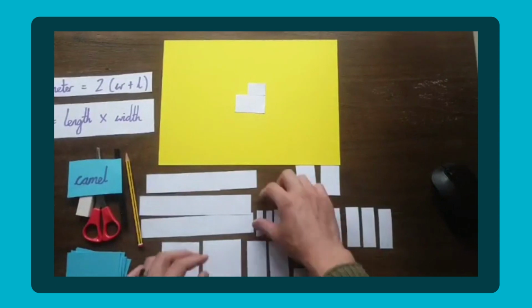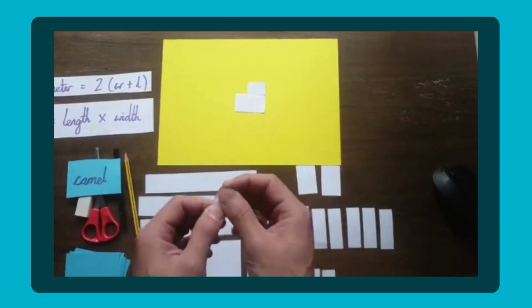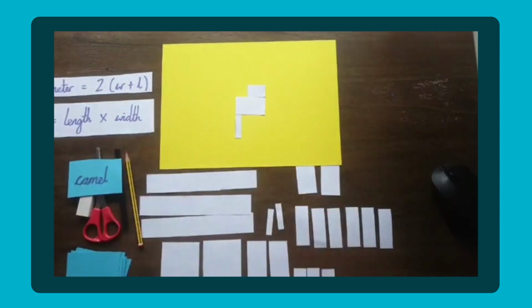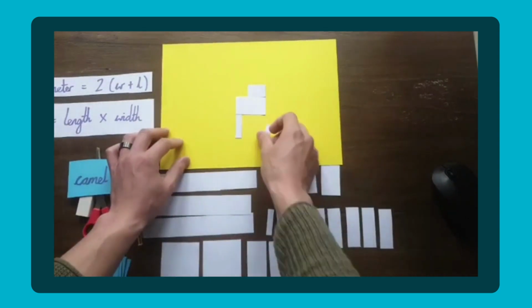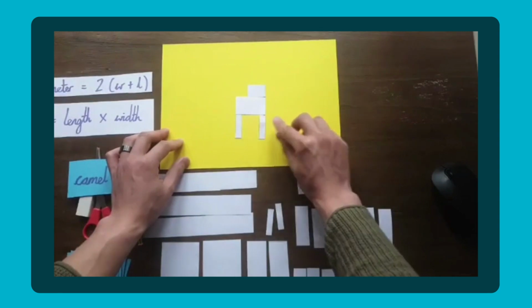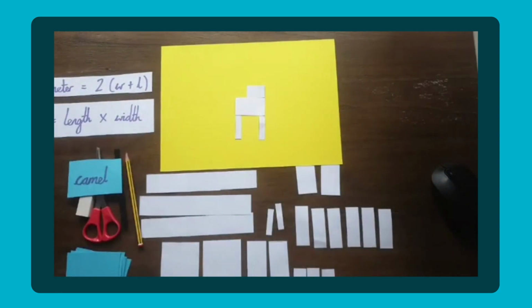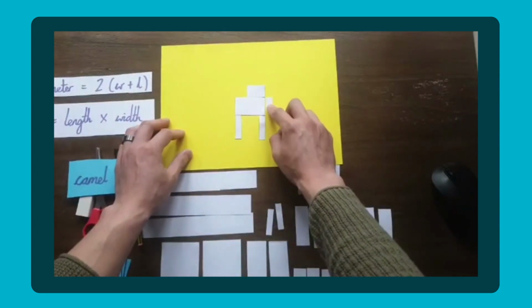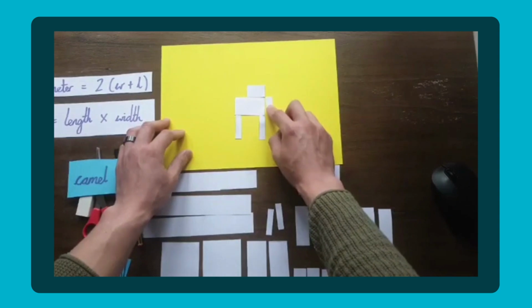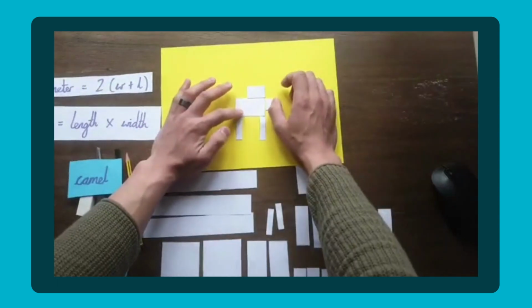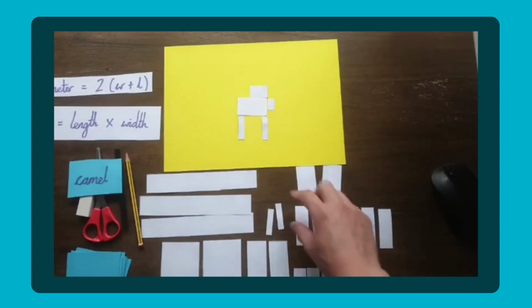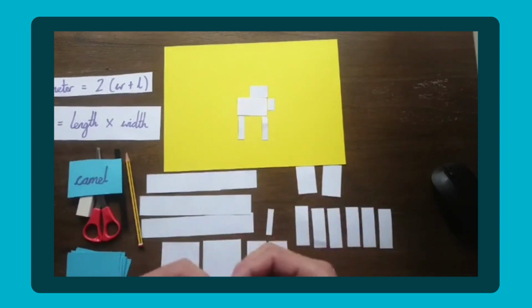Right, I need my legs now, so let's use these thin rectangles, and I'm going to put these down here. Because this is going to be a side view of the camel, you'll just be able to see 2 legs, so I won't put all 4 down. The tail I need, so let's go for this one here. Hey, this isn't too bad. This is all right. Add that there. That'll do. I need a neck. What can I have for my neck? Let's go for another thin one here. That could be a neck.